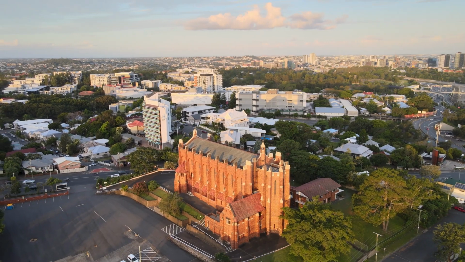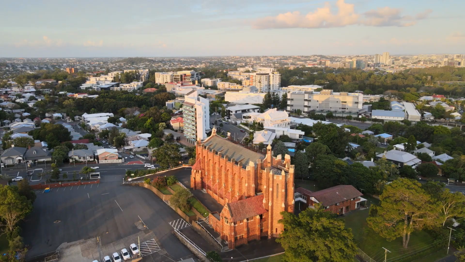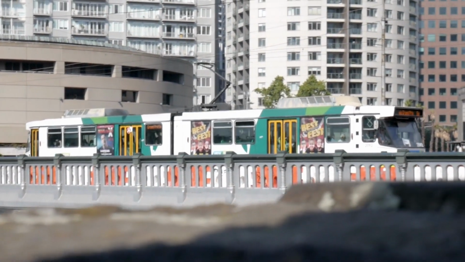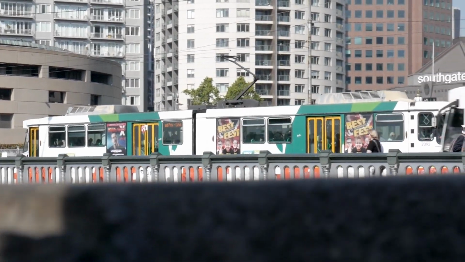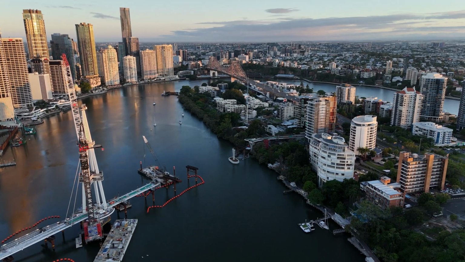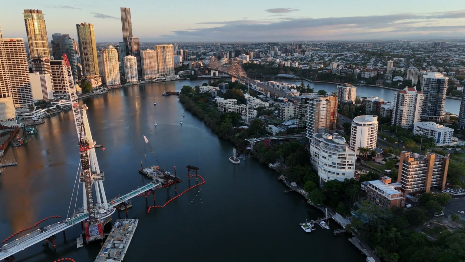7. Other factors. Additional points can be earned through other factors such as accreditation in a community language, 5 points. Study in regional Australia, 5 points. Partner skills, 10 points. Professional year in Australia, 5 points.